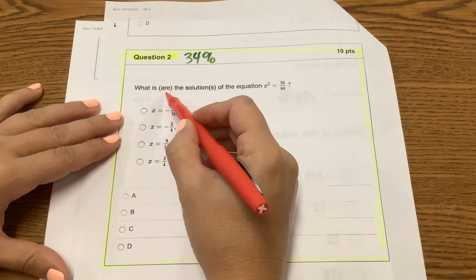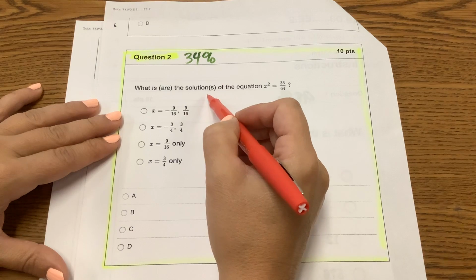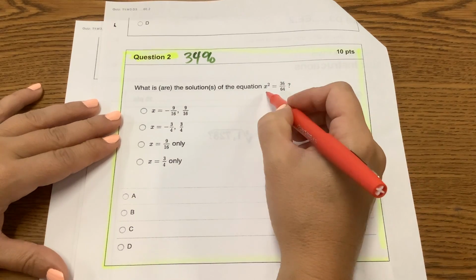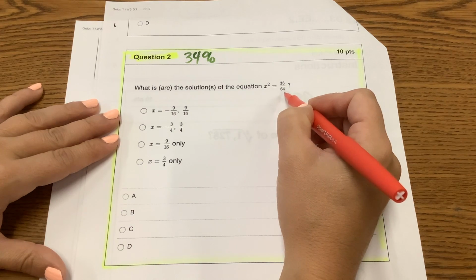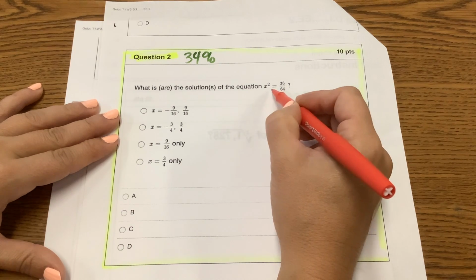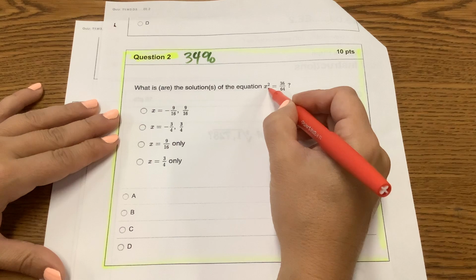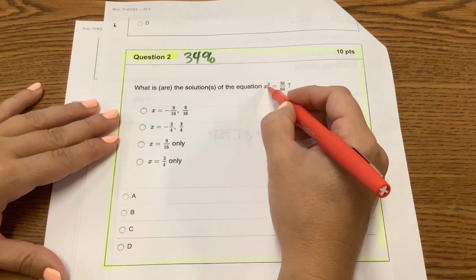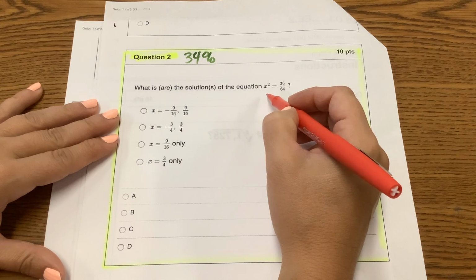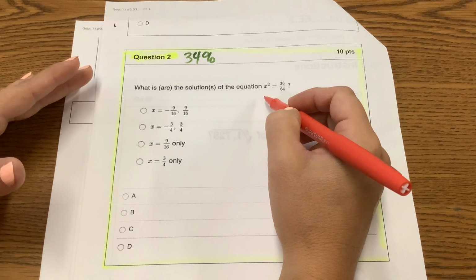So it says, what is or are the solution or solutions of the equation? And we have the equation x squared equals 36 over 64. So we are squaring a value. We don't know what value that is. The inverse operation of squaring a value is square root or cube root.